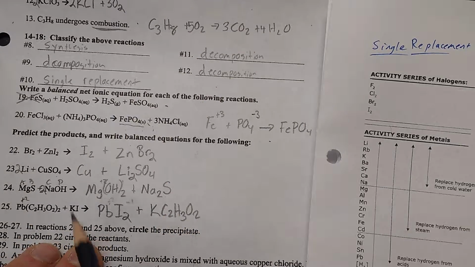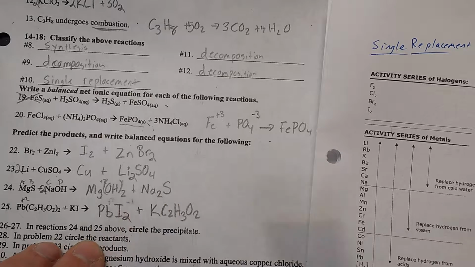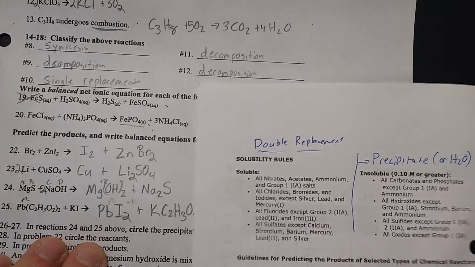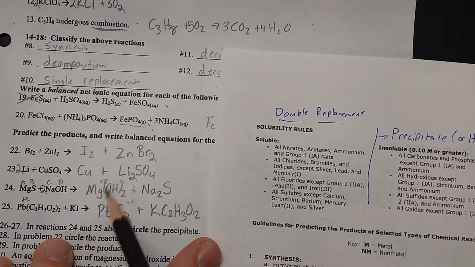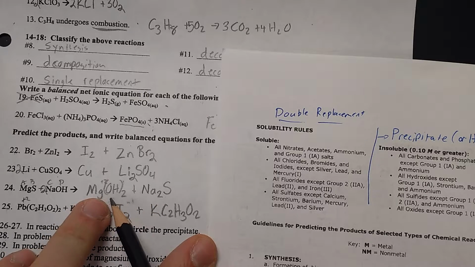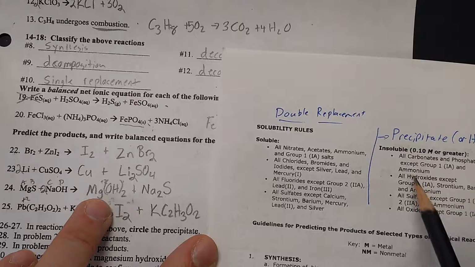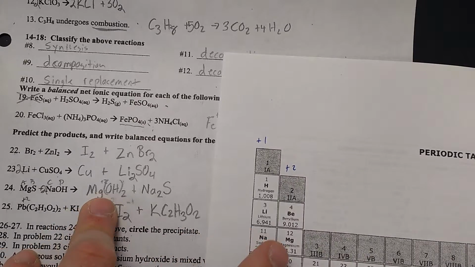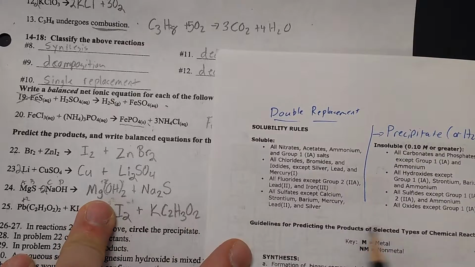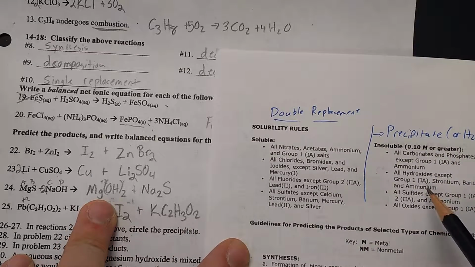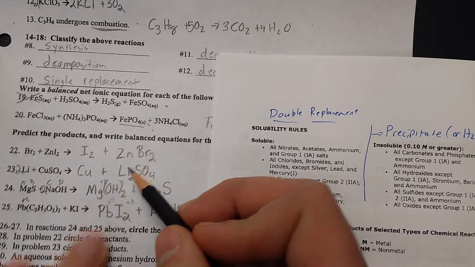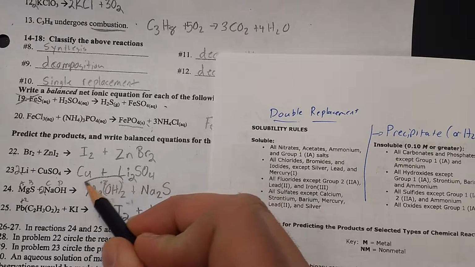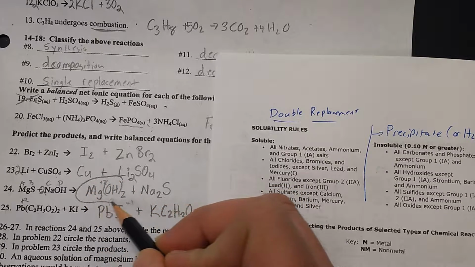Then it says, in reactions 24 and 25, circle the precipitate. So we check our solubility rules. In 24, we form magnesium hydroxide. All hydroxides are insoluble except group 1. Magnesium's not in group 1. It's in group 2. Strontium, barium, and ammonium. So that means magnesium hydroxide is our precipitate. So draw a circle around it.